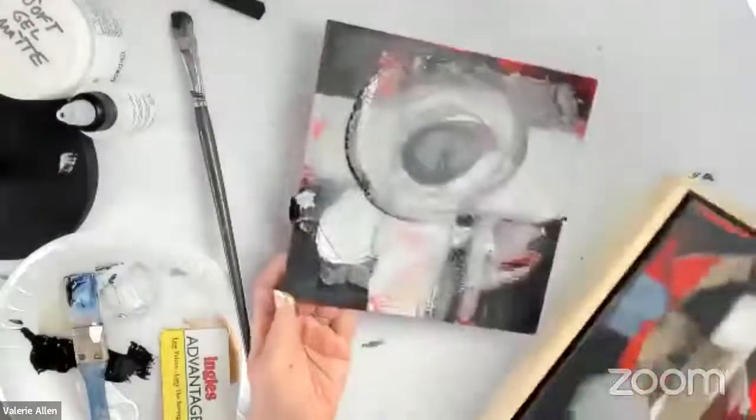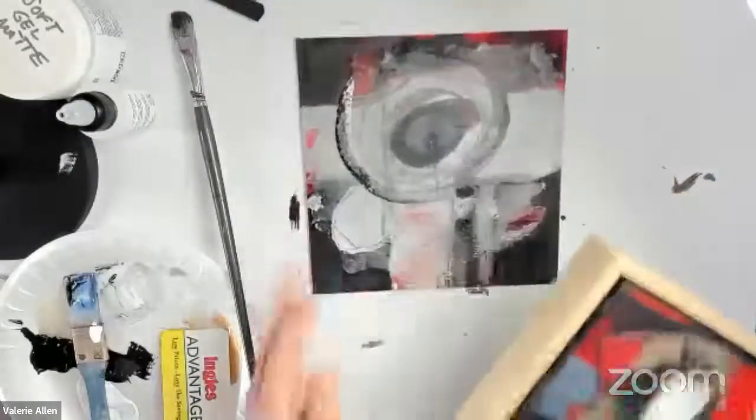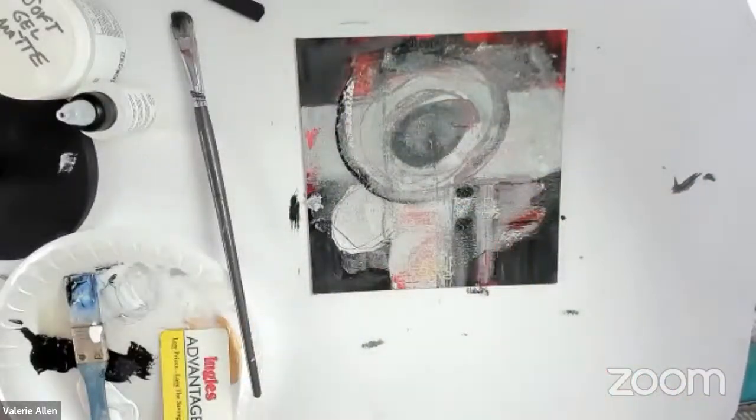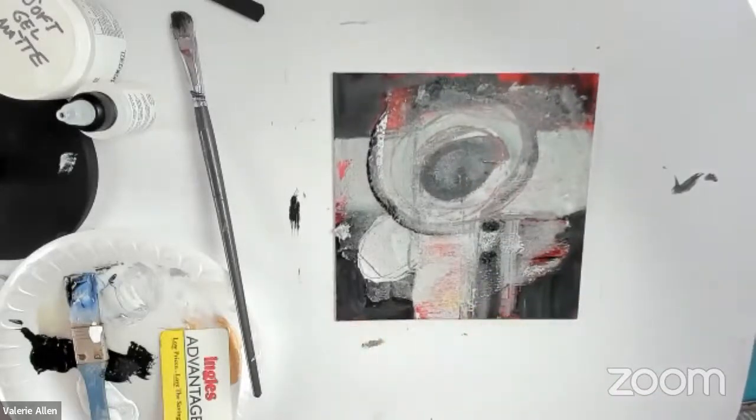But I'm liking the way this is pushing me more into not so much a predominant red look, but a little more of a neutral look. I'm liking that. I'm going to keep that in my mental outlook for future works. So that's how I work. And that's what I like to share with folks.